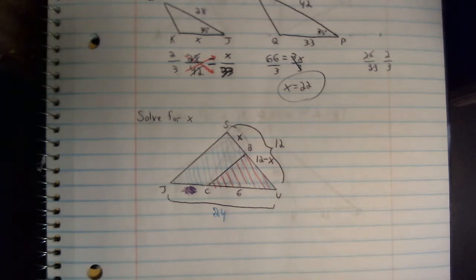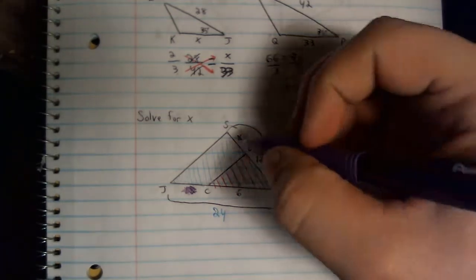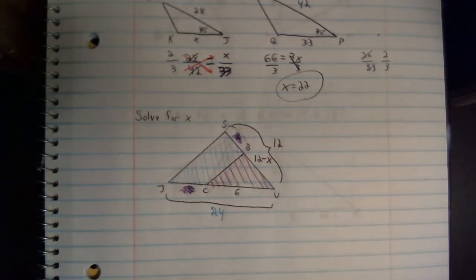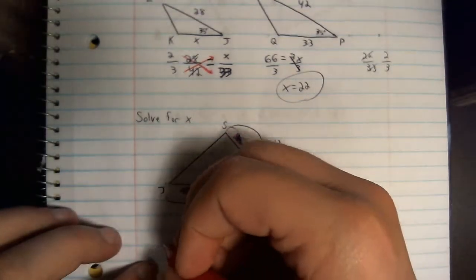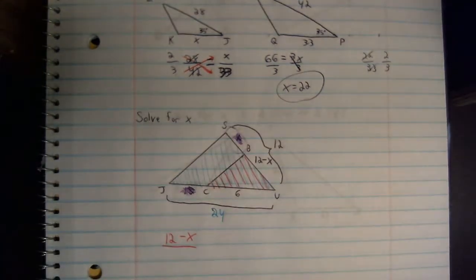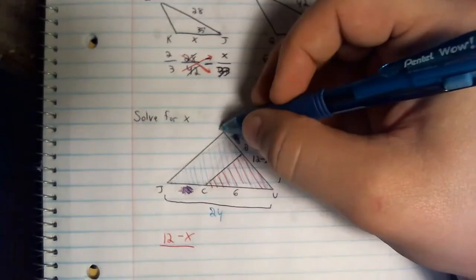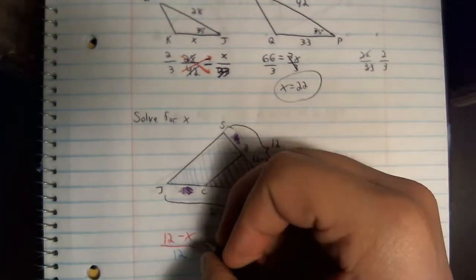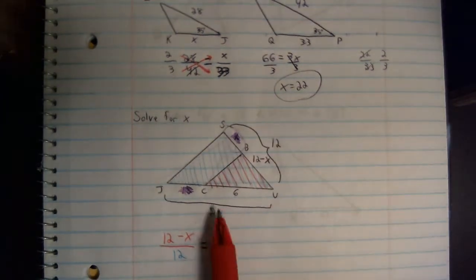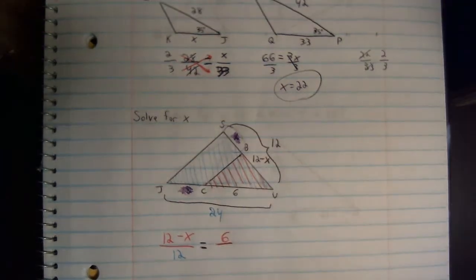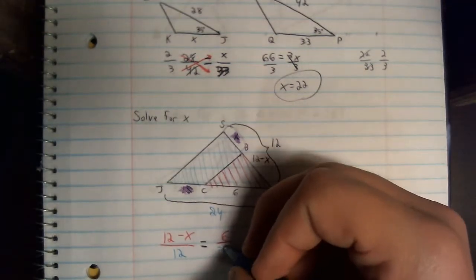Now we have enough information to set up our ratio. Again, by the way, this little piece, I'm going to get rid of it because I don't want it to confuse me. So I'm going to set up my ratio of the small red triangle side, which is 12 minus x. I'm going to compare it to its larger triangle side, the blue one, which has a length of 12. I'm going to set that equal, again, using my smaller triangle, the red one, which has a length of 6, and I'm comparing it to a full length of the blue, which is 24.